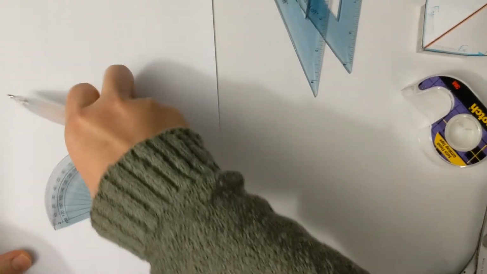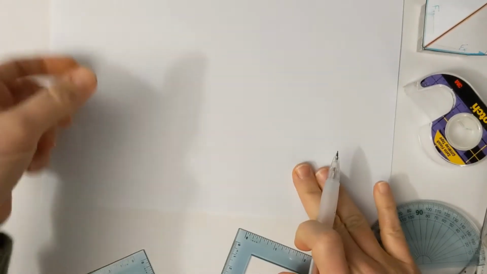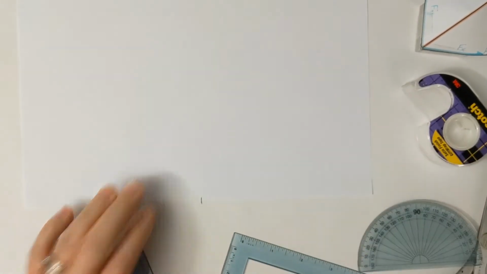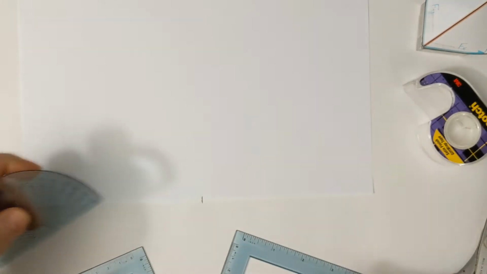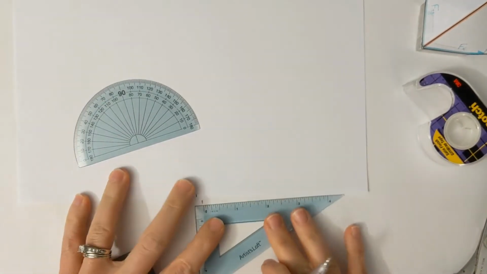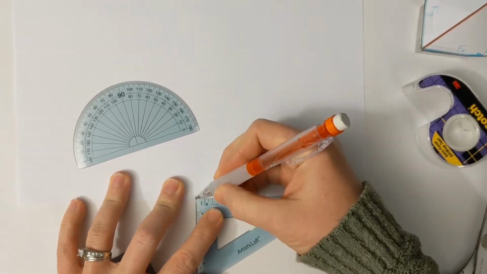The first thing I want to do is indicate a location on roughly the middle of the paper. And from there, this side of my paper is my x-axis.